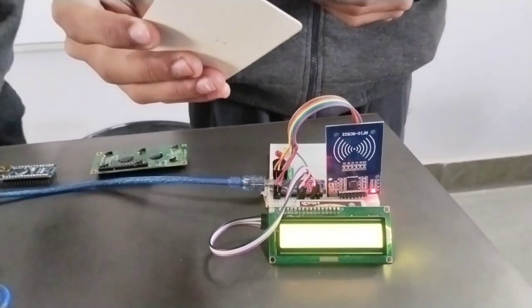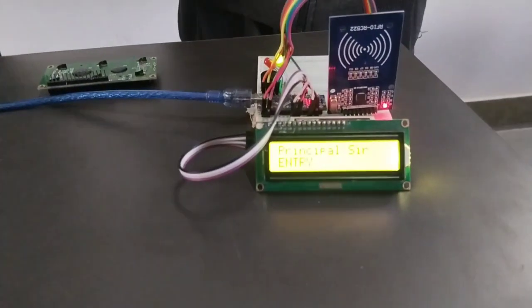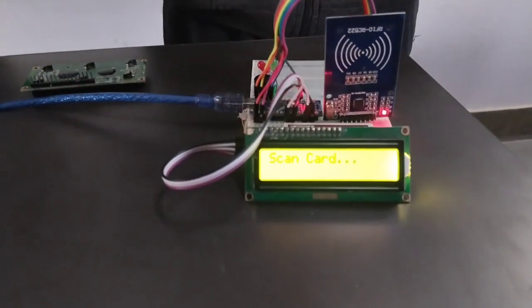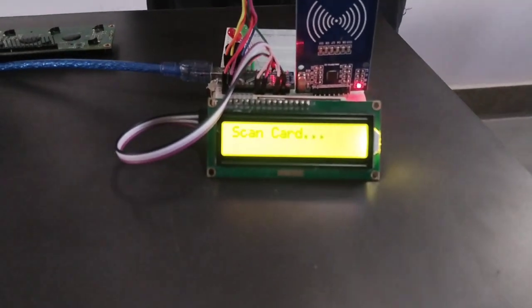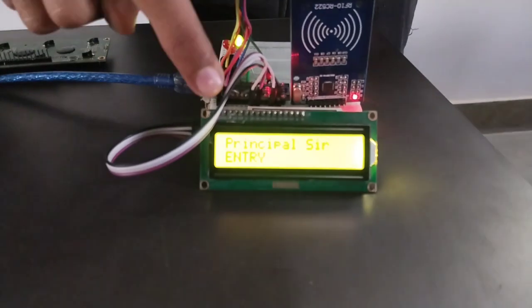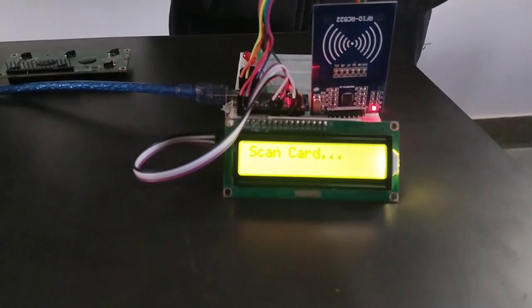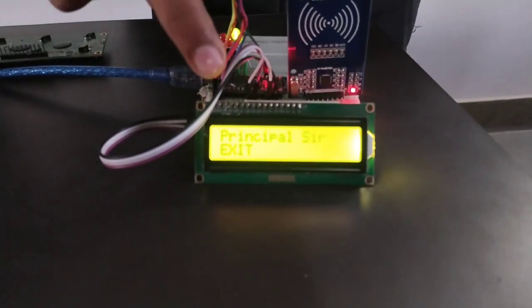When we bring the authorized RFID card towards the RFID reader, the LCD will display the user's name like this. Let's assign this one to the principal sir. The LCD will show principal sir and entry, and then when we scan again, it shows exit.